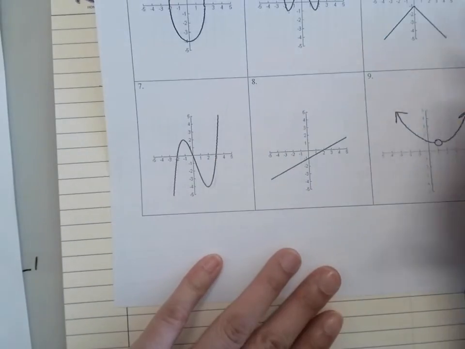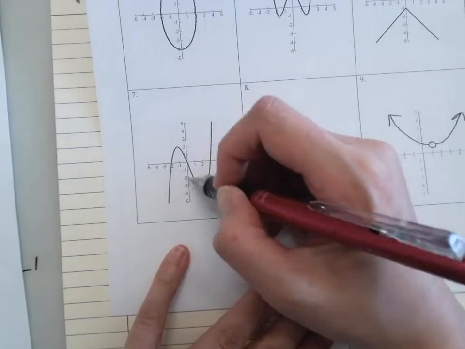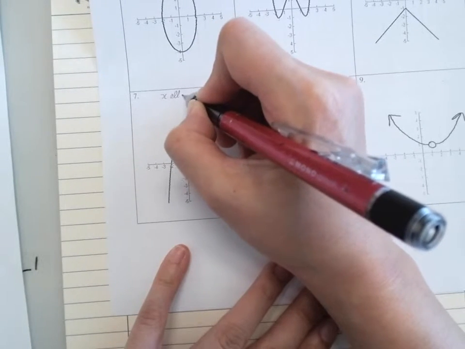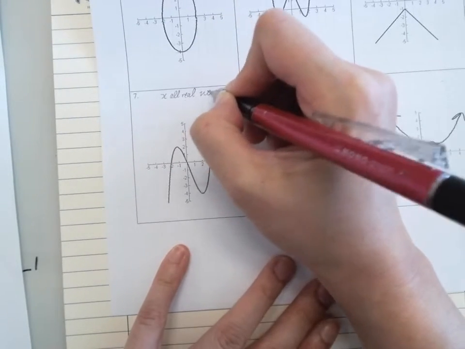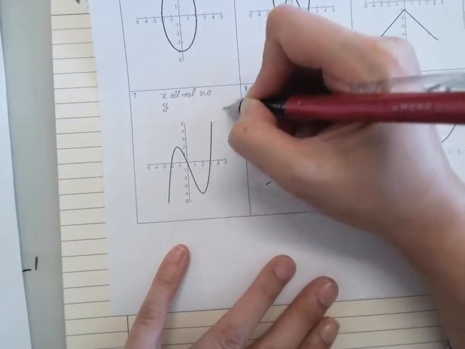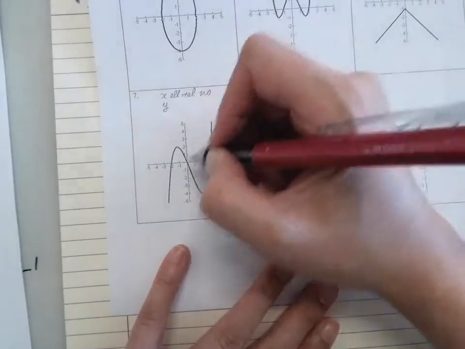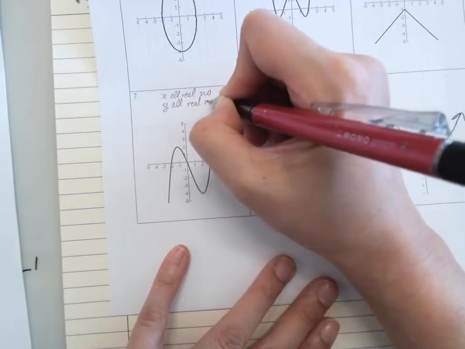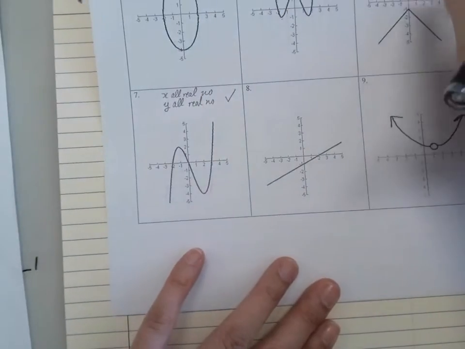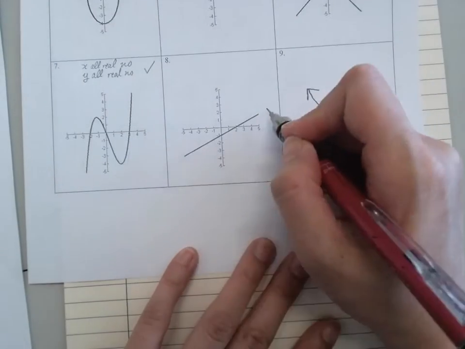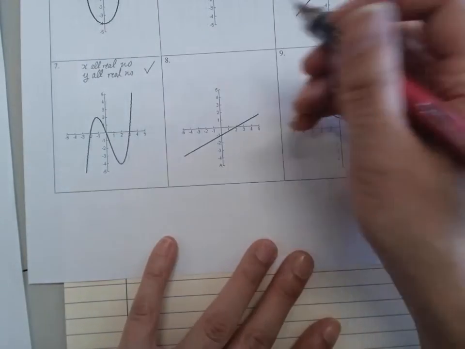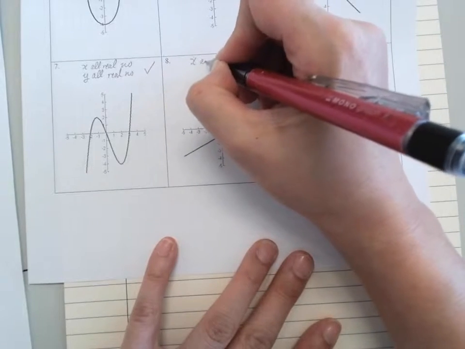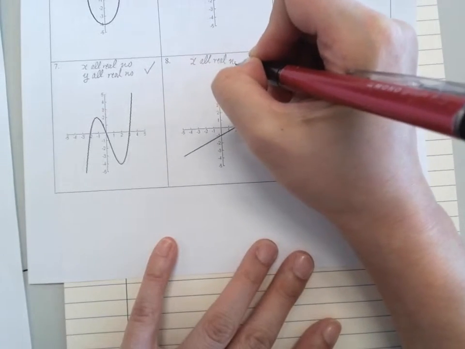Alright, this looks like a cubic function to me. So x is all real numbers. And y seems to be going all the way up from that side and that side, so it's all real numbers too. And it is a function. A linear equation is always a function, and it goes on with x and y all real numbers.